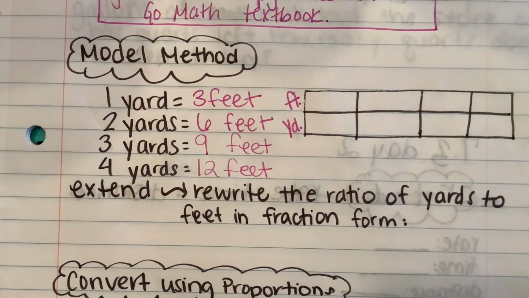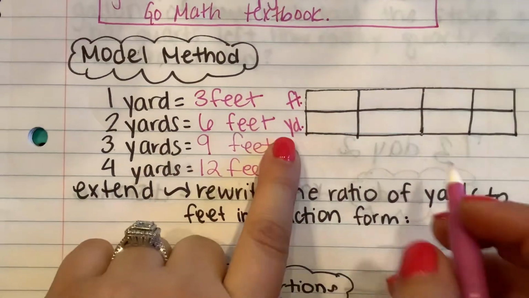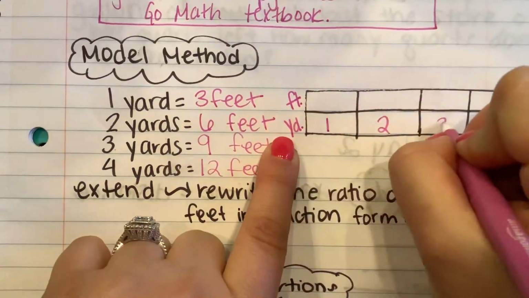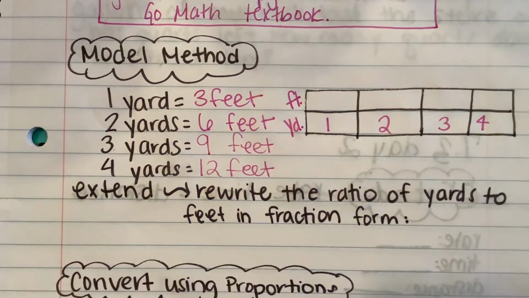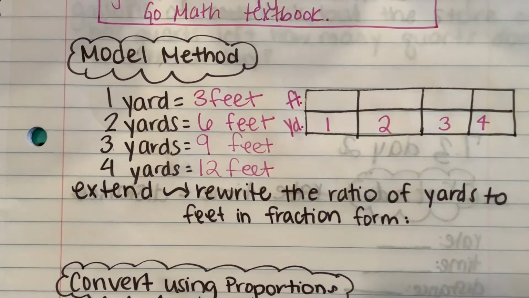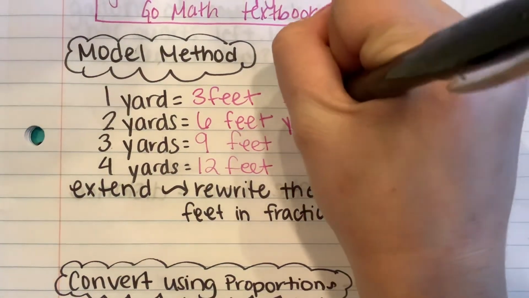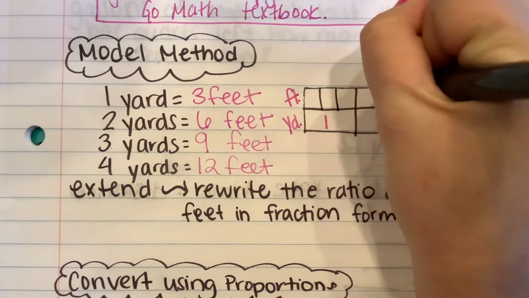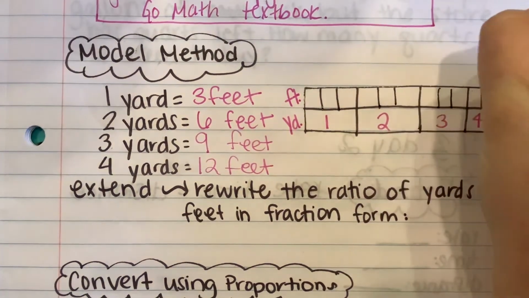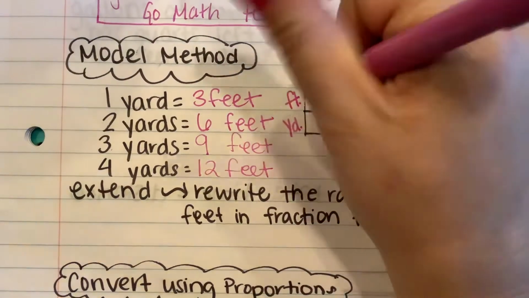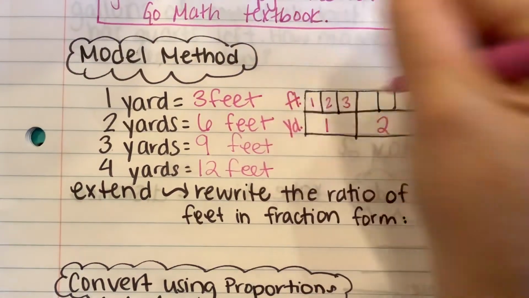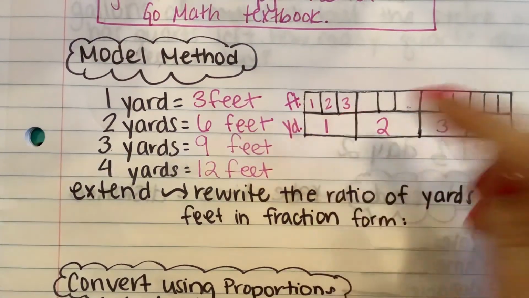And I'm going to show my 4 yards on the bottom. 1 yard, 2 yards, 3 yards, 4 yards. Now within each yard, I can draw out my 3 feet. So on the top, I'm going to break up into 3 sections. And now I can show my feet. 1 foot, 2 foot, 3 feet. So 1 yard equals 3 feet.